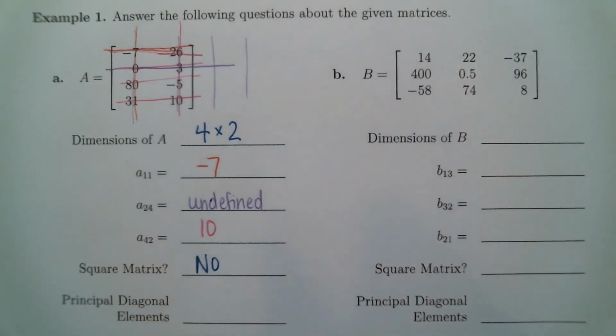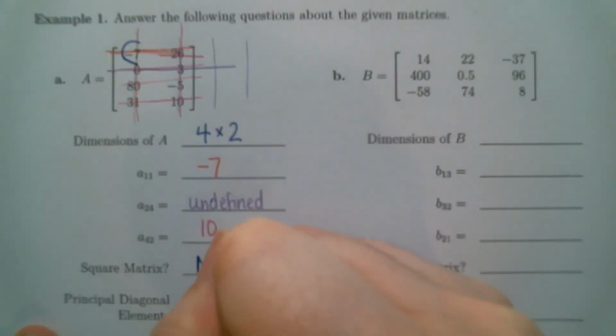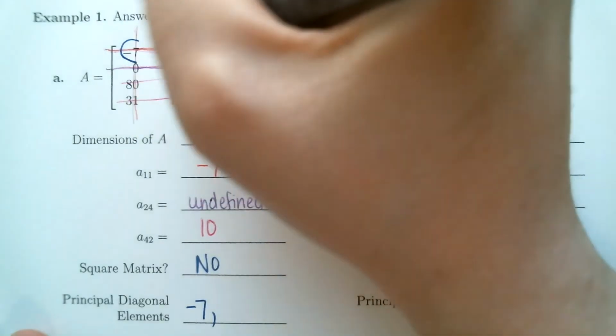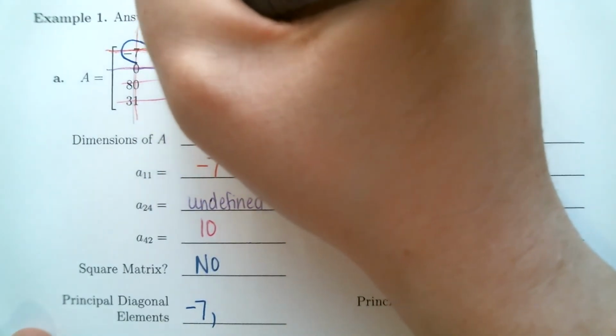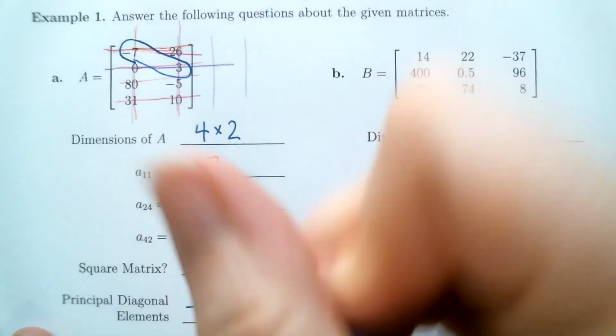All right, so then last thing for this matrix, it wants the principal diagonal elements. That means I want the number in the first row, first column. So that would be this, -7, one of the principal diagonal elements. And then I also want the element in the second row, second column, which would be right here. Second row, second column would be +3.